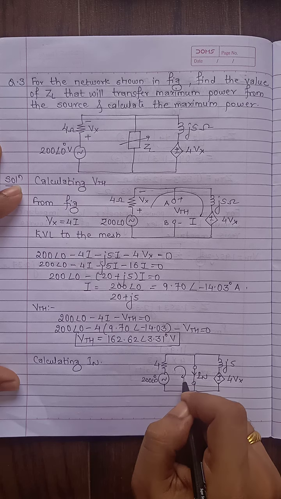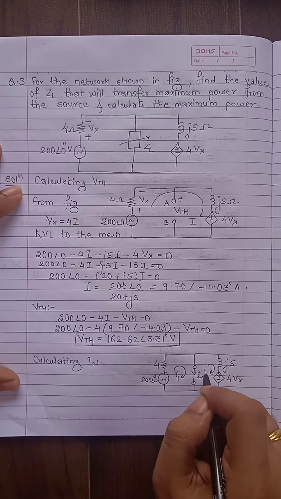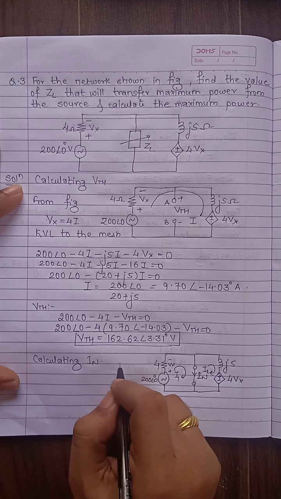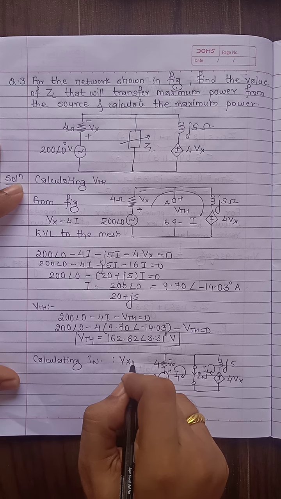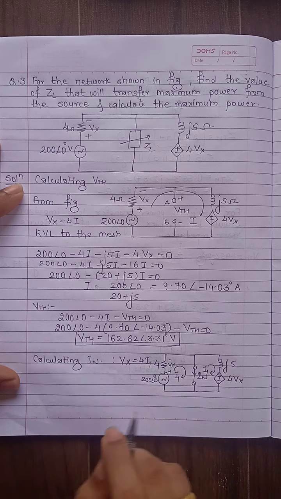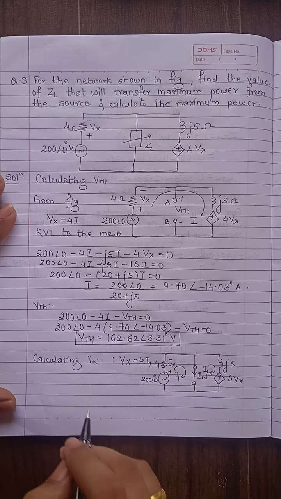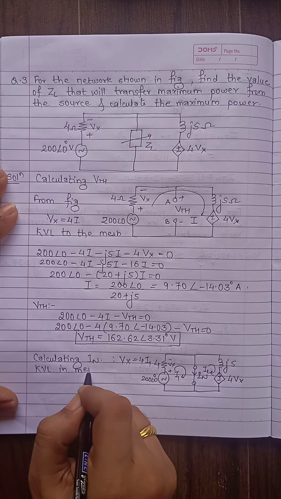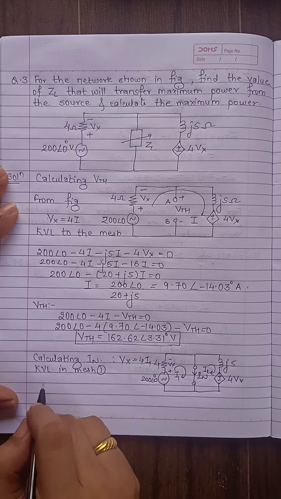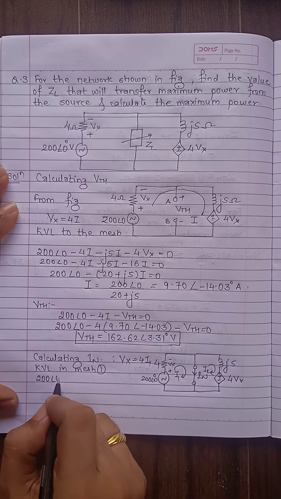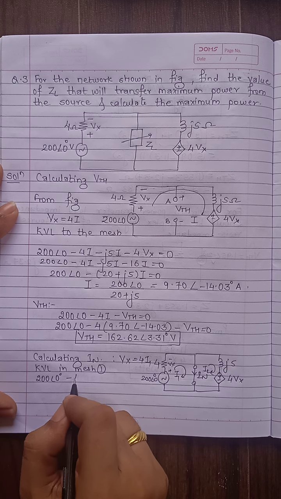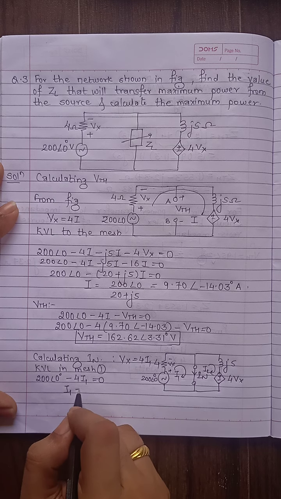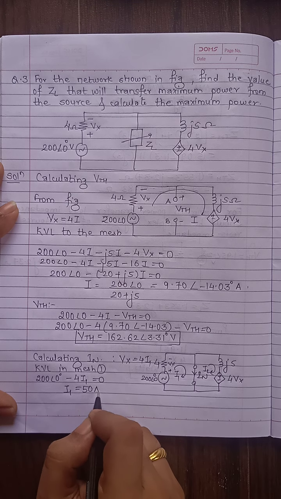Let us assume I1 in mesh 1, and I2 in mesh 2, minus plus Vx. I can say Vx is 4 times I1. Now KVL in mesh 1 will give me 200 angle 0 minus 4 times I1 is equal to 0. So straight away I can find the value of I1 as 50 amperes.